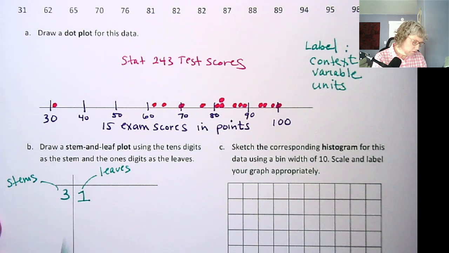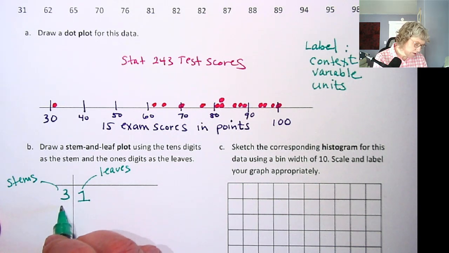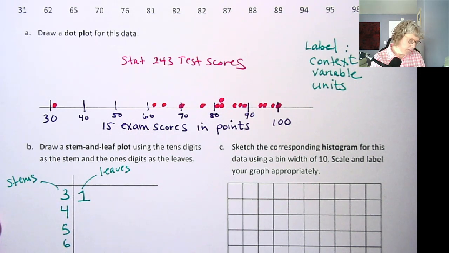And then we need our even scale, just like here. We can't skip numbers just because there isn't any there. 3, 4, 5, 6, 7, 8, 9, and 100 is going to have a double 2-digit stem. Okay, so then 31, my next data point is 62.